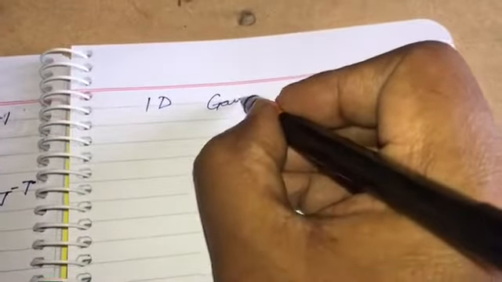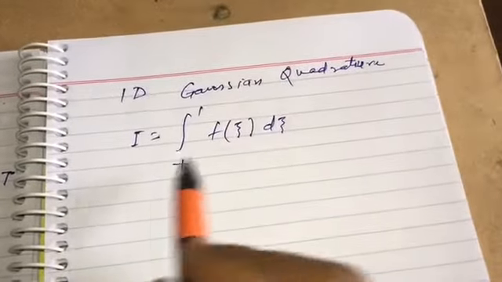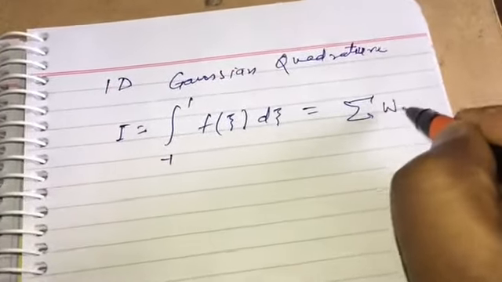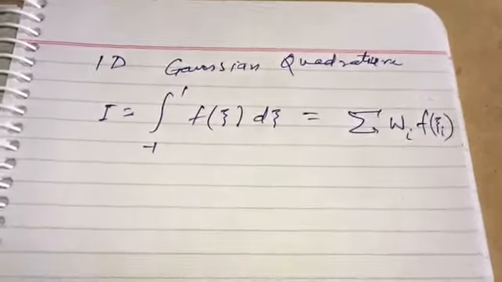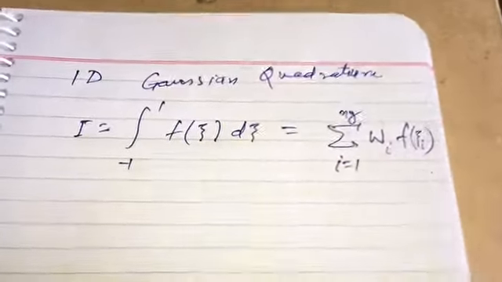If you remember the 1D Gaussian quadrature formula for integration, let us say if you want to find out I equal to integral from minus 1 to 1 of f of xi d xi, what we did is this is equal to summation of w_i f of xi_i, from i equal to 1 to the number of Gauss points, ng, like this one.